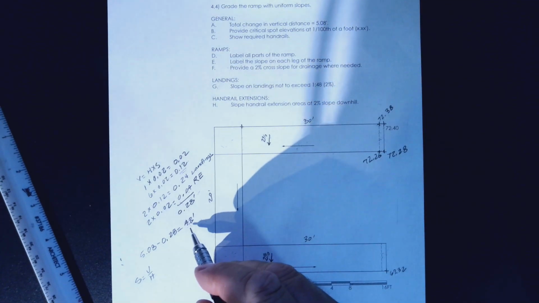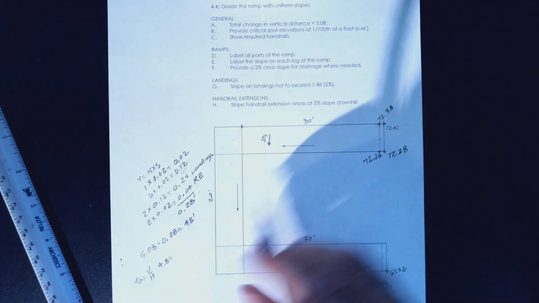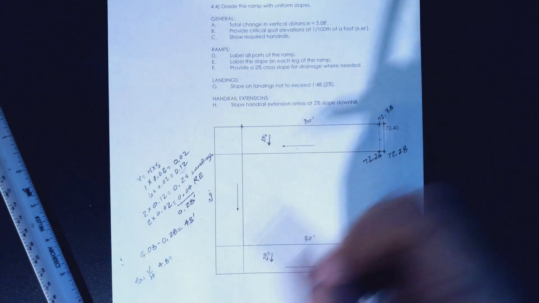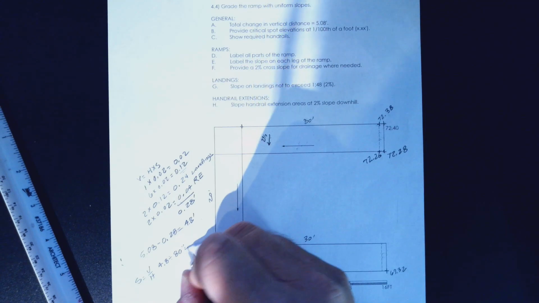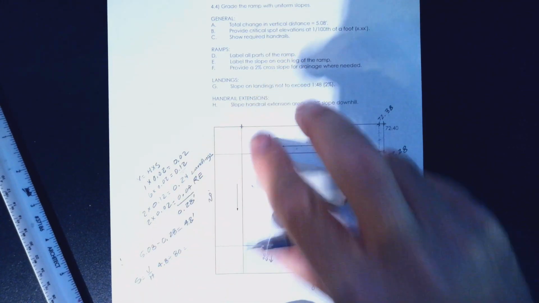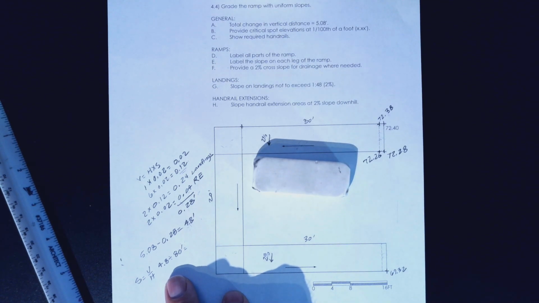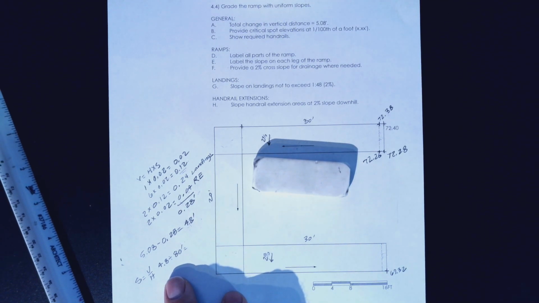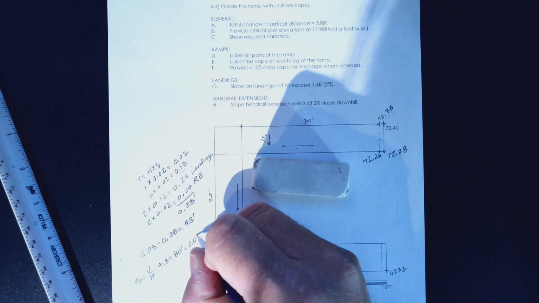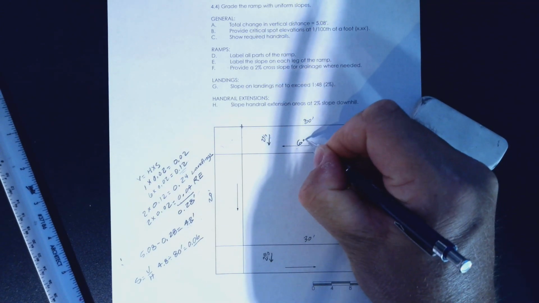So the vertical, 4.8, divided by the total horizontal, which is 90 feet. 4.8 divided by 90 equals 0.06. So 6%. So label this 6%.